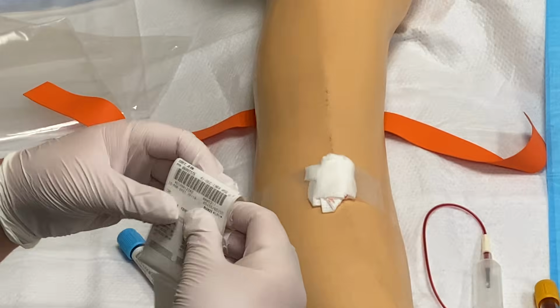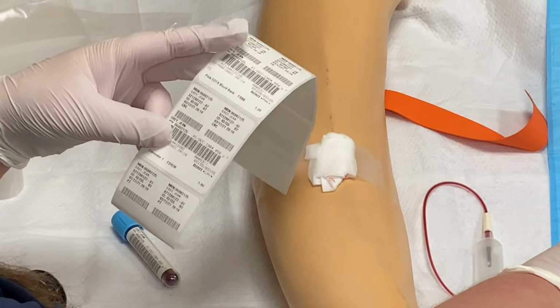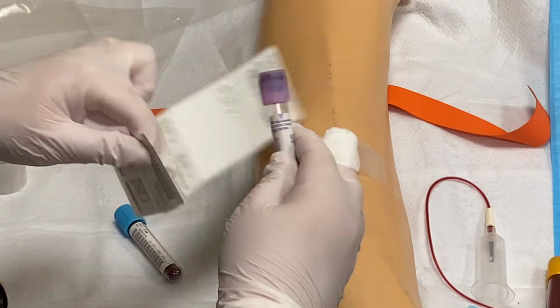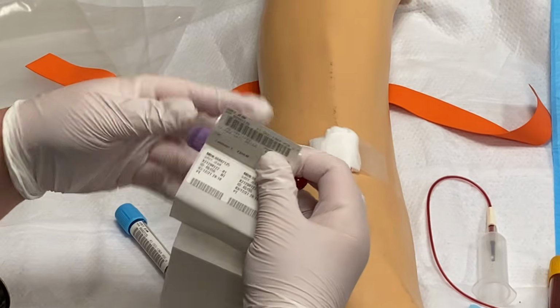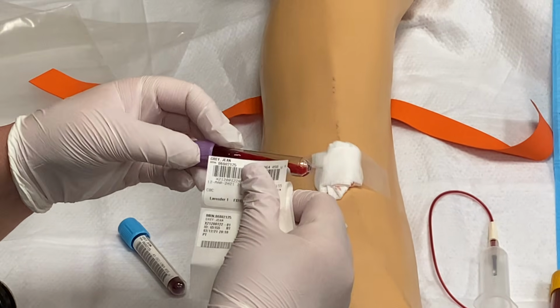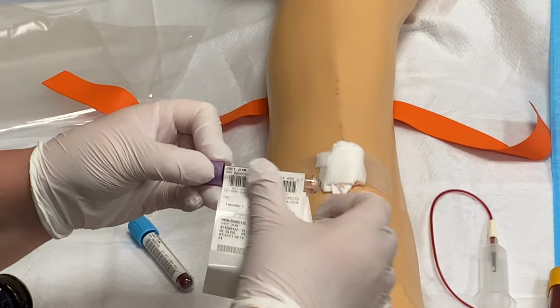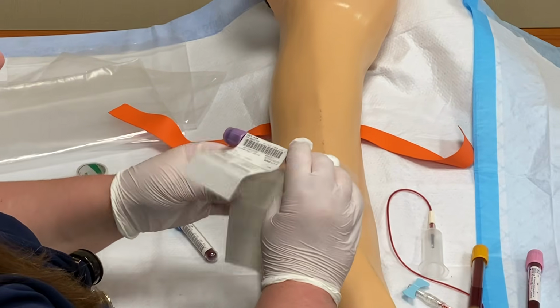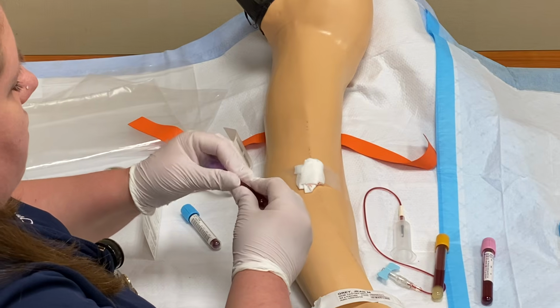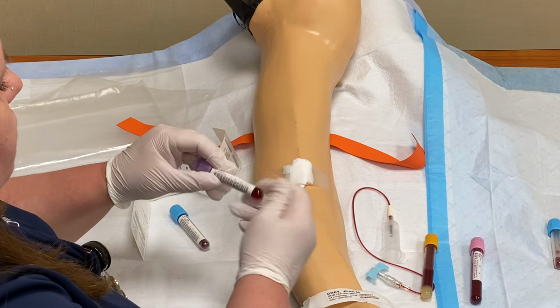Next I have lavender. So I'm going to grab my lavender tube. Again, this is a short tube, so I'm gonna put the label close to the colored top so the lab can read it easily. Cover the manufacturer's label. My lavender tube is ready to go.